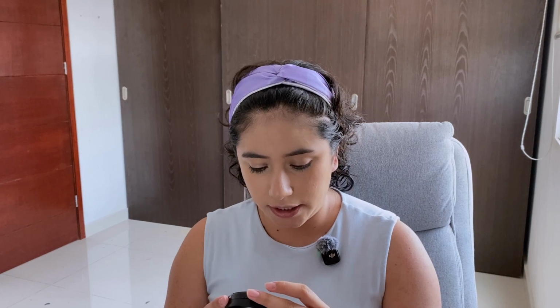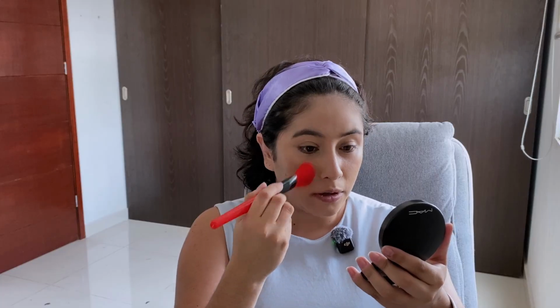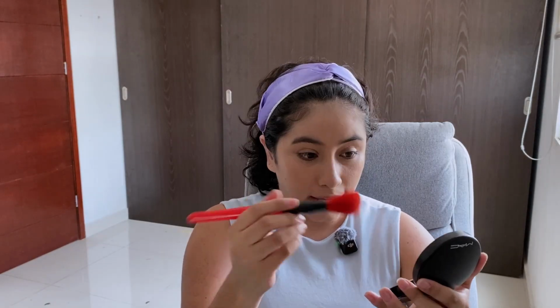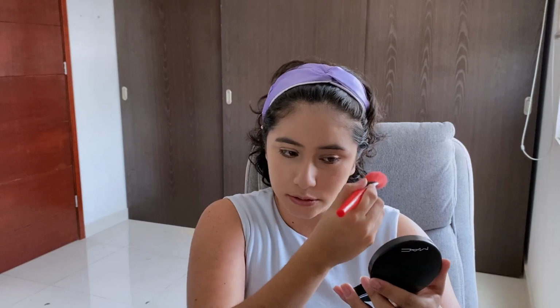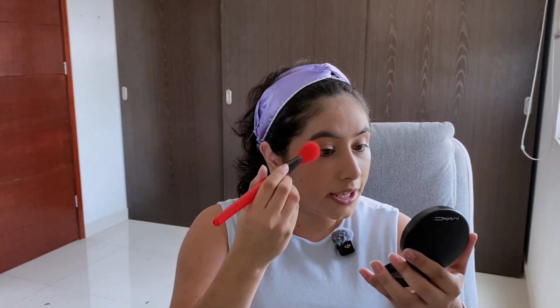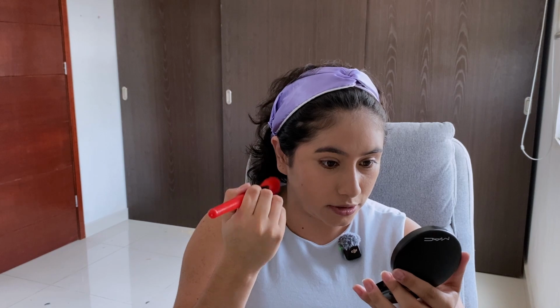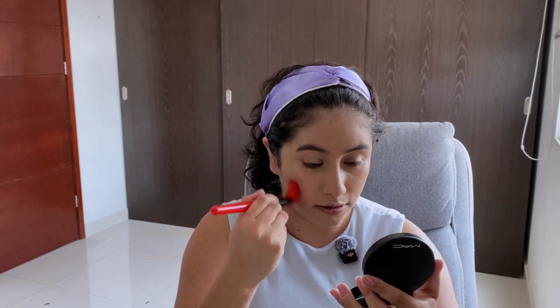Now let's set this base. I'm using this powder from MAC. This is the Skin Finish Natural Mineralized, in medium golden. This one works perfectly if you're shining a lot and you don't like this sweaty look or this glowy look. This is perfect for mattifying the skin. You just need a little bit to cover big areas. And I tried using the base without doing this, and honestly it lasts less, and actually I leave a lot of marks around people, so I really need to do this.